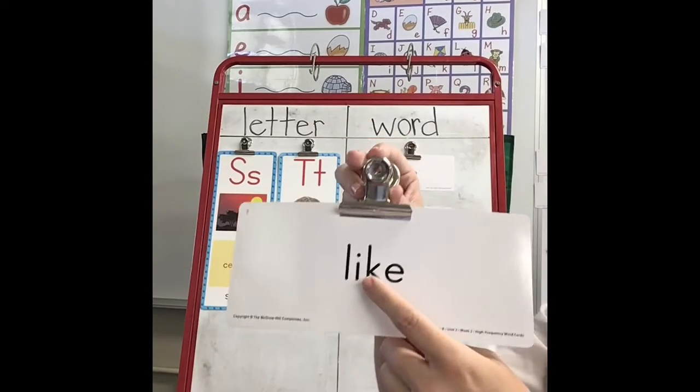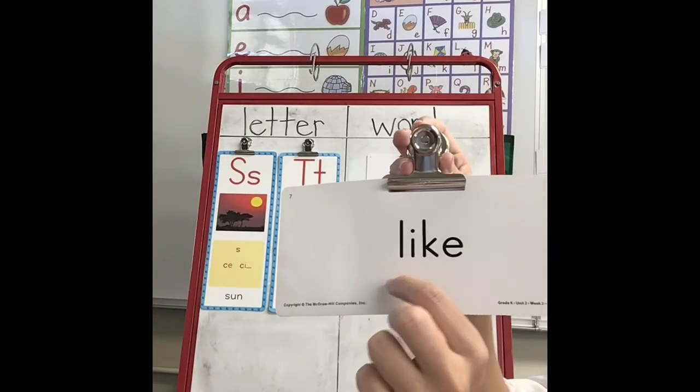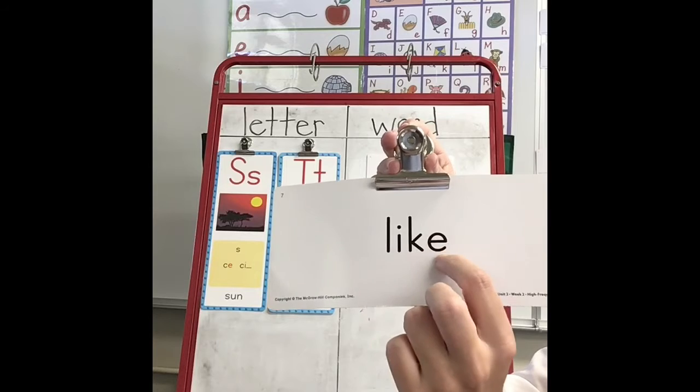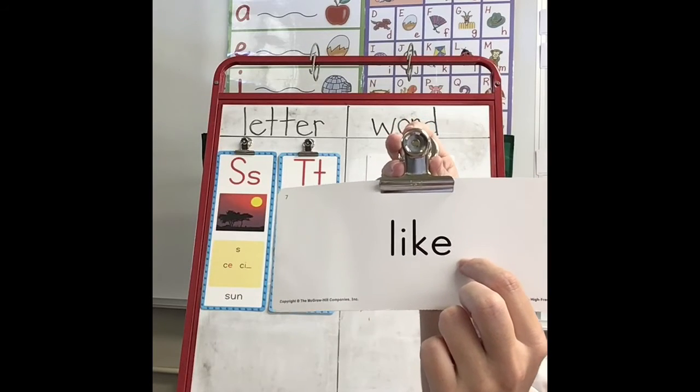This is the word like. Like is the word we use when we feel good about something. Let's read it. Like. Let's spell it. L-I-K-E. Like. Let's spell it one more time.